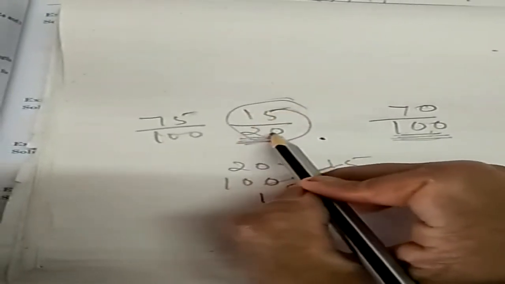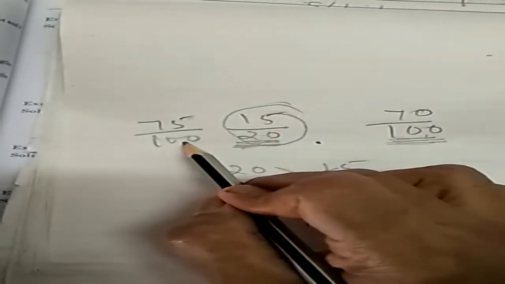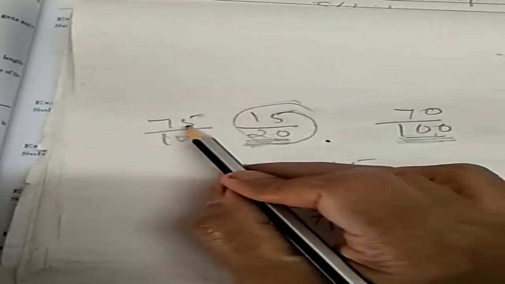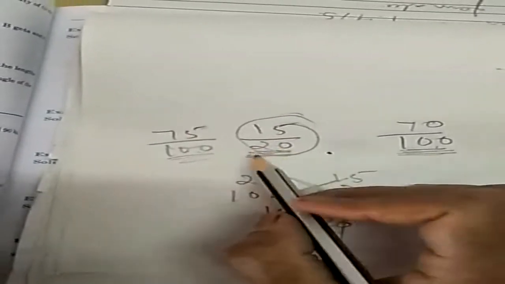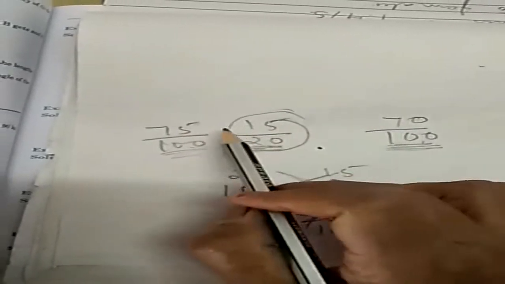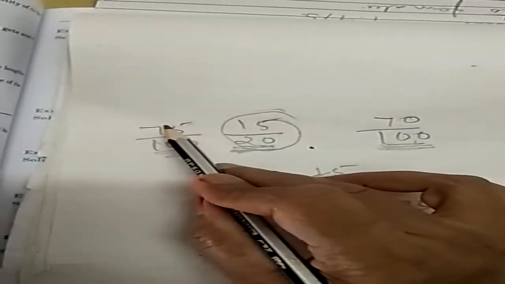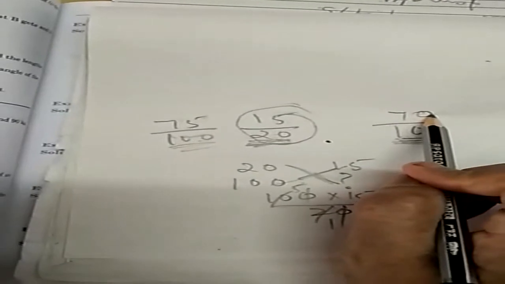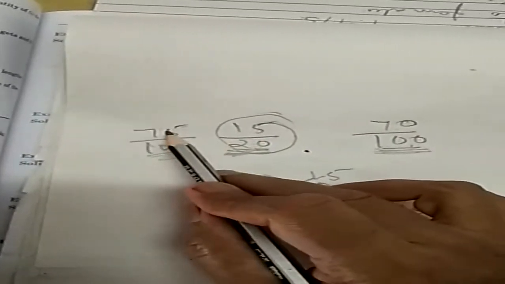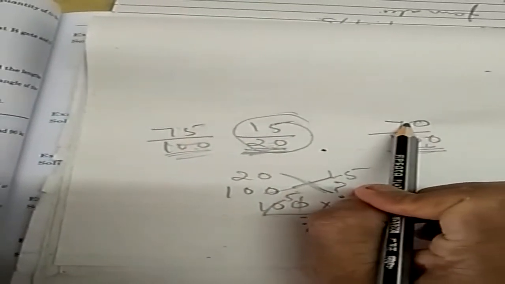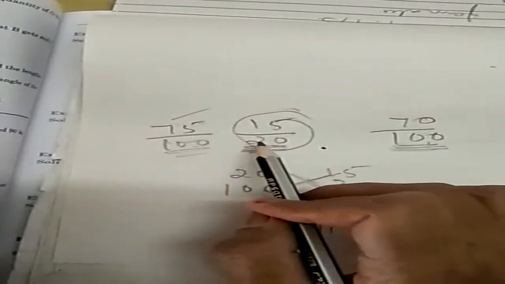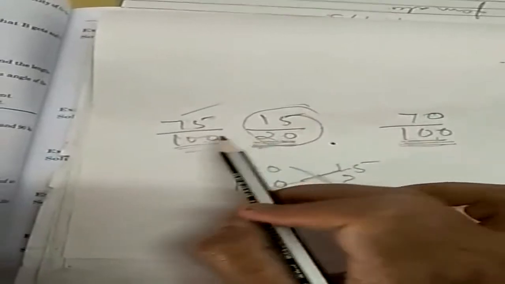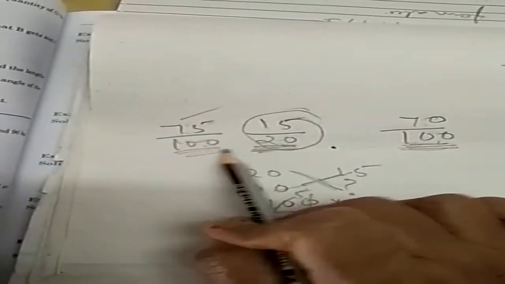Now when you show the marks out of 100, this 15 by 20 becomes 75 by 100. Now you can compare easily who has scored better marks. Out of 100 he got 75, out of 100 the other got 70. So you will say the first person has scored better marks. So for comparison you have to make the quantity equal.